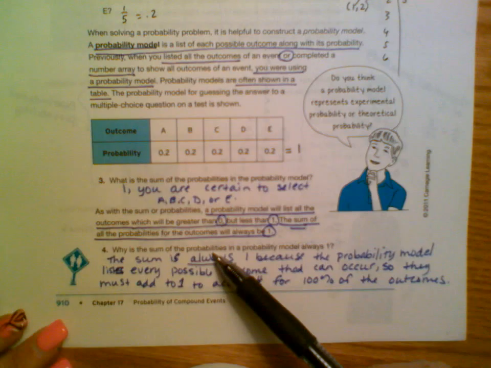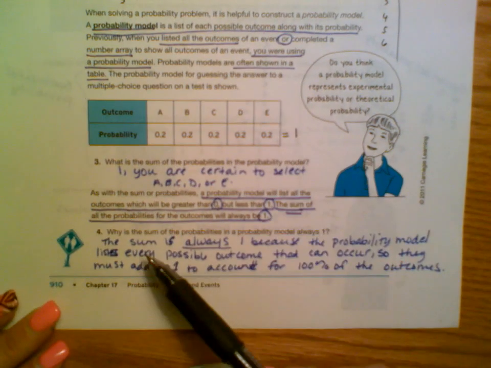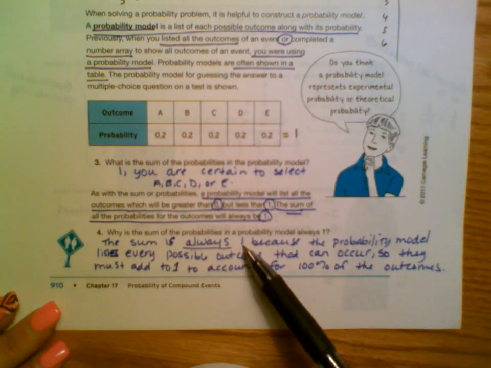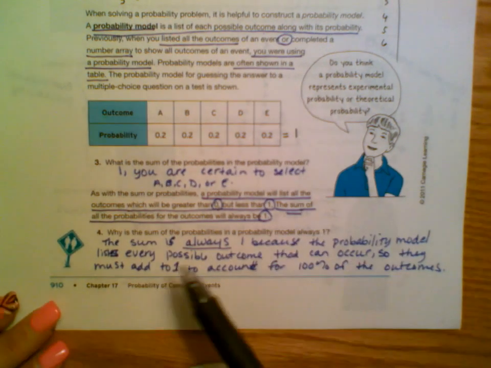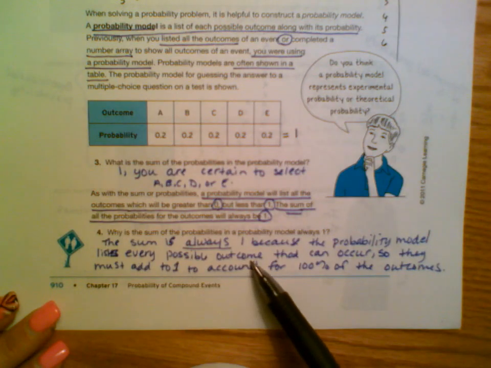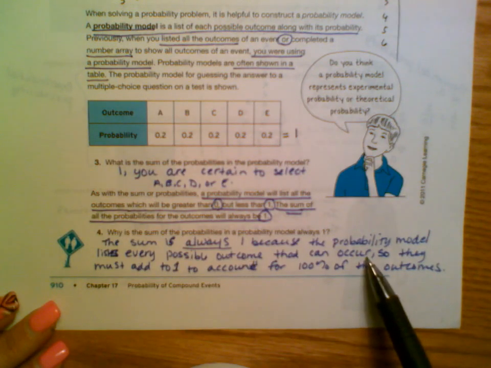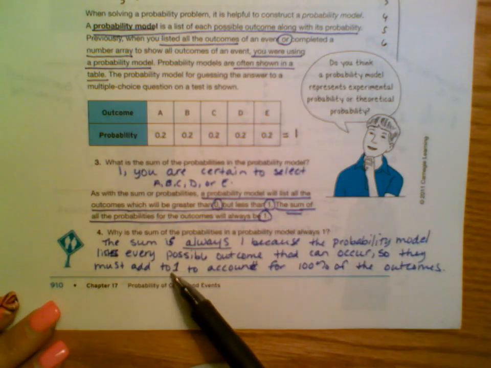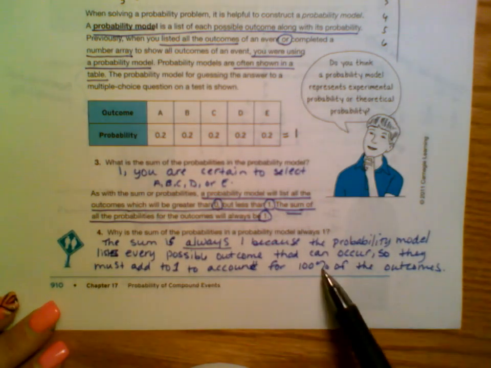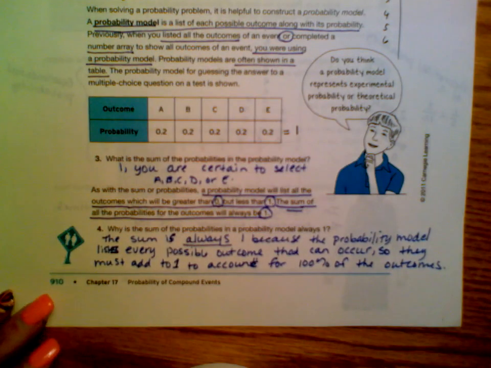So why is the sum of the probabilities in a probability model always 1? If we think about it, the sum is always 1 because the probability model lists every possible outcome that can occur. So they must add up to equal 1, which is 100% of the outcomes.